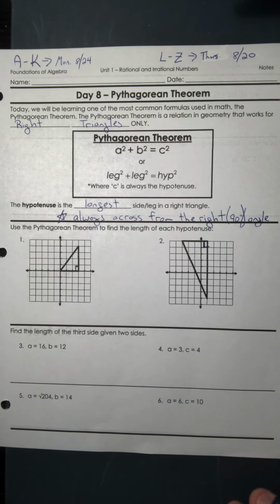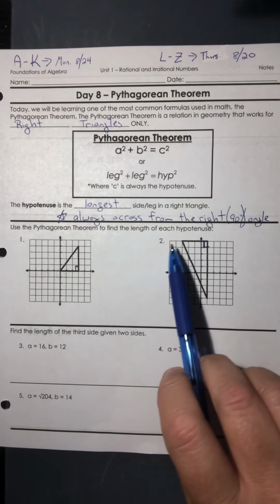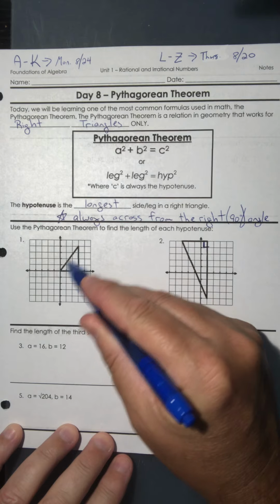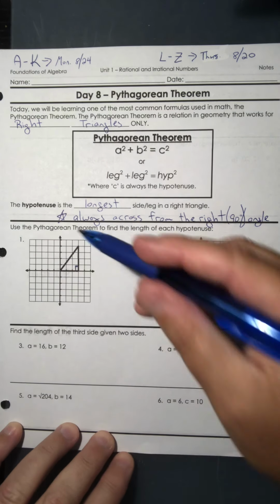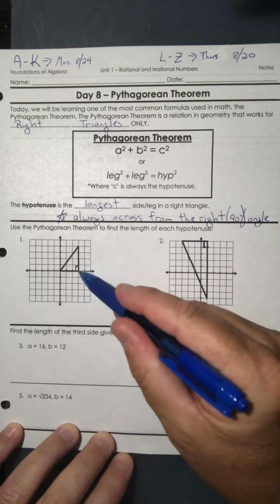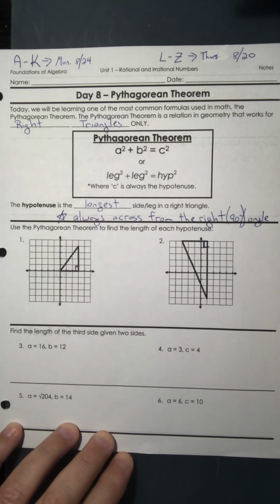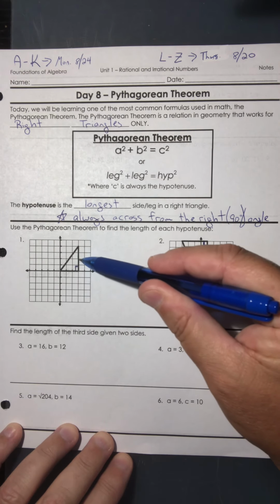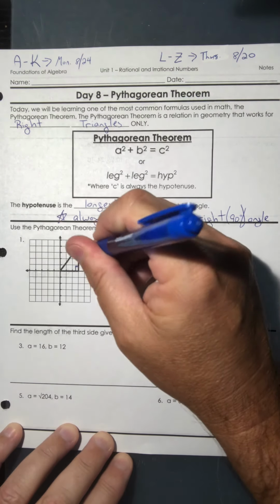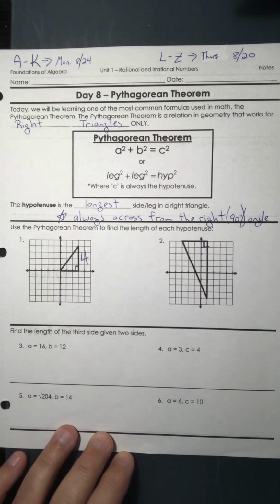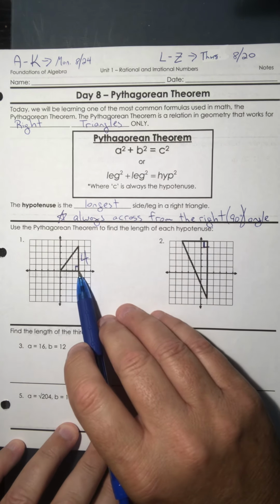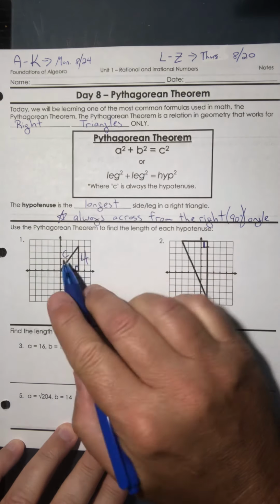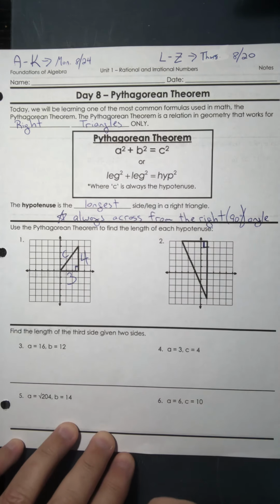So let's see if we can use this a couple of times. Use the Pythagorean theorem to find the length of each hypotenuse. So we're looking for the length. We want to know how long that one is. Well, the way this is set up, it's really easy to figure out how long that one is and how long that one is, because all we have to do is count the blocks. 1, 2, 3, 4. So this one is 4. Don't know if it's centimeters, whatever, but it's 4. And this one is 1, 2, 3, so 3. So now we're trying to figure out what c is, or the hypotenuse, okay?